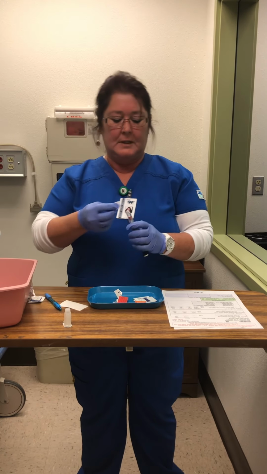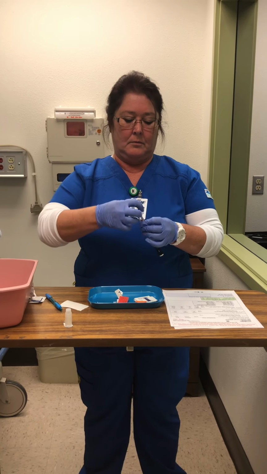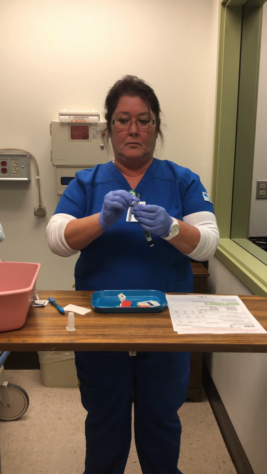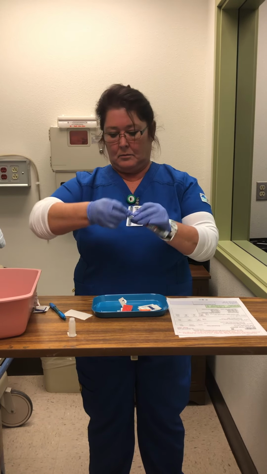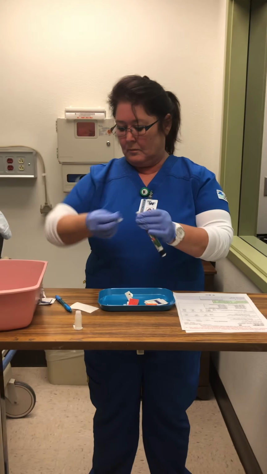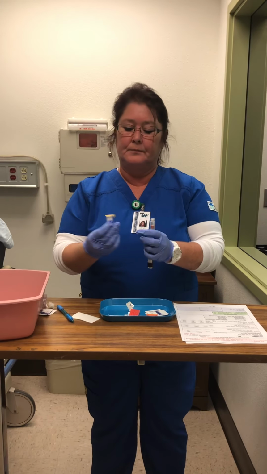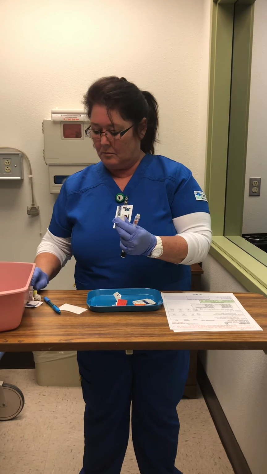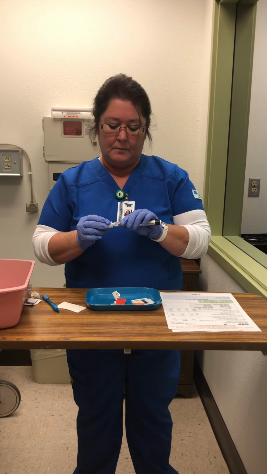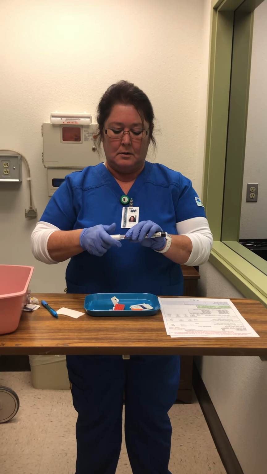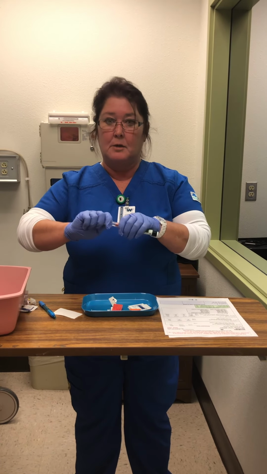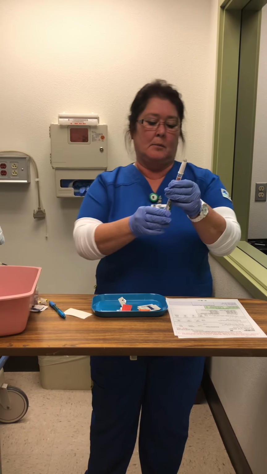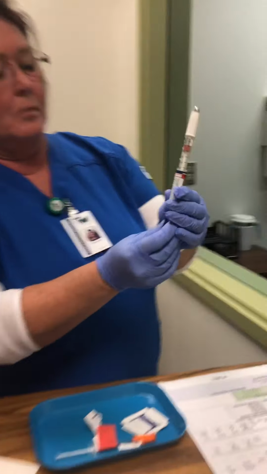And I'm going to clean this for 15 seconds. And then I am going to get my needle, which is sealed. I'm going to open this up, and I'm going to screw this on, making sure that it's tight, but not so tight that it breaks. And then I'm going to prime the pen. So I'm going to dial the 2.